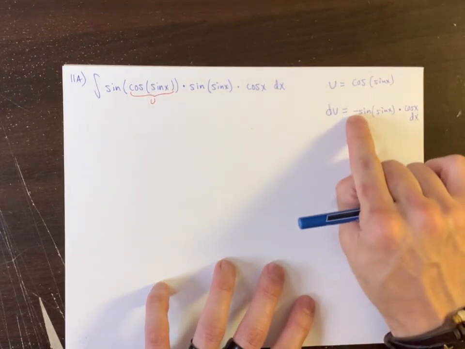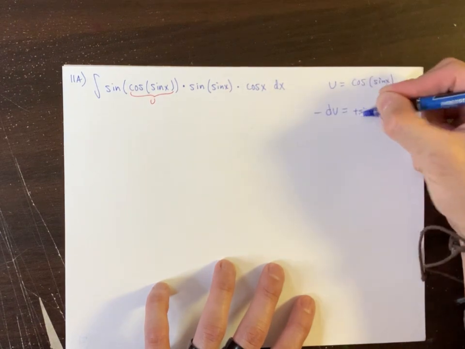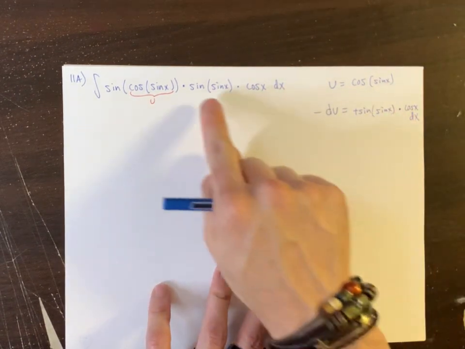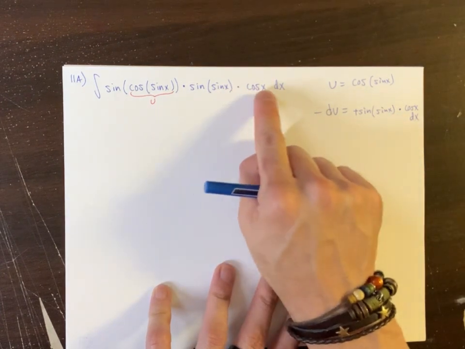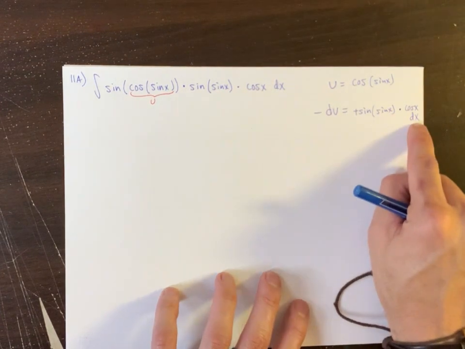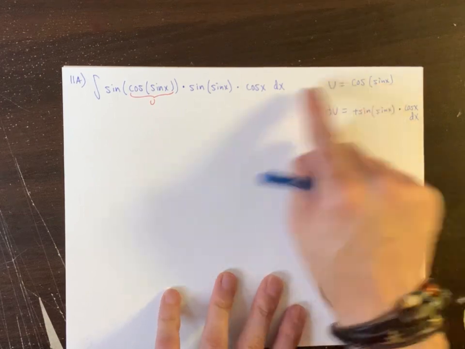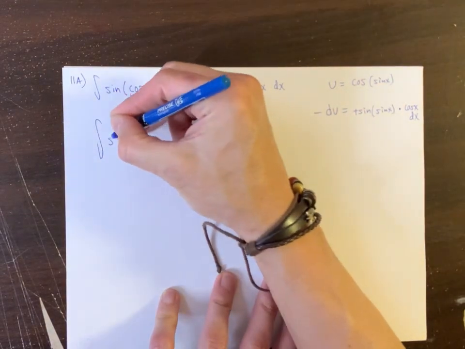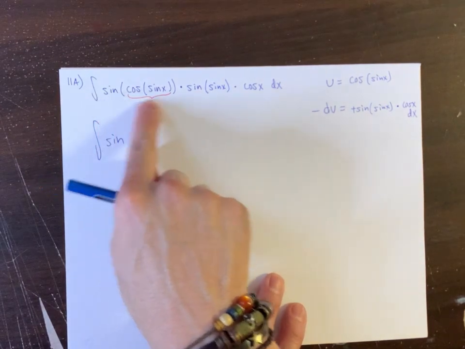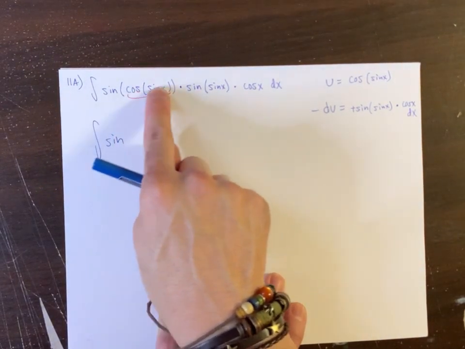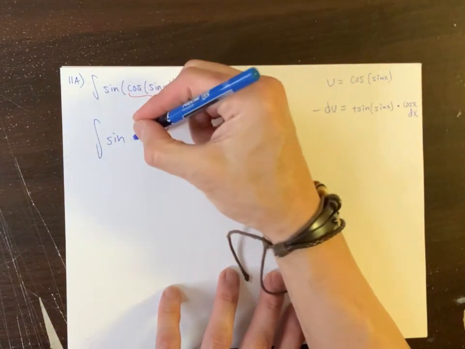And if you want, kick the negative to this side, because now you see that this perfectly matches the leftover pieces. Sine of sine, boom, boom, cosine dx, right? And this is going to be that u there. So we still keep this outer layer. It's just that the stuff in here got replaced by u.